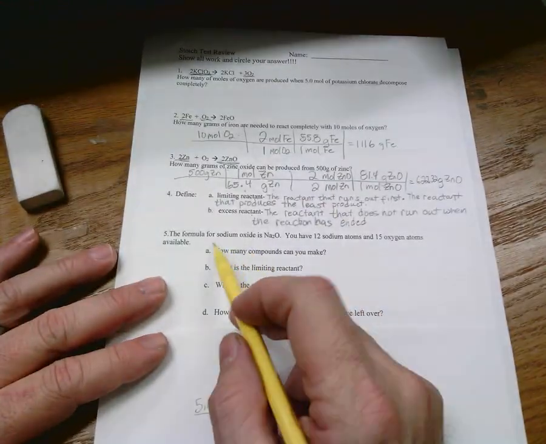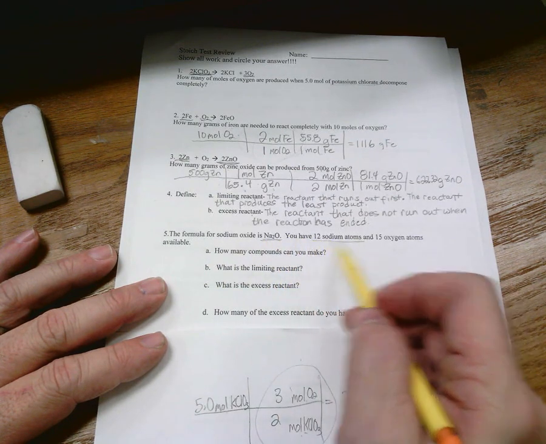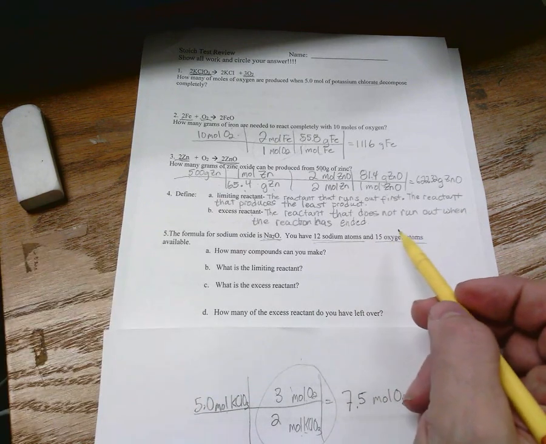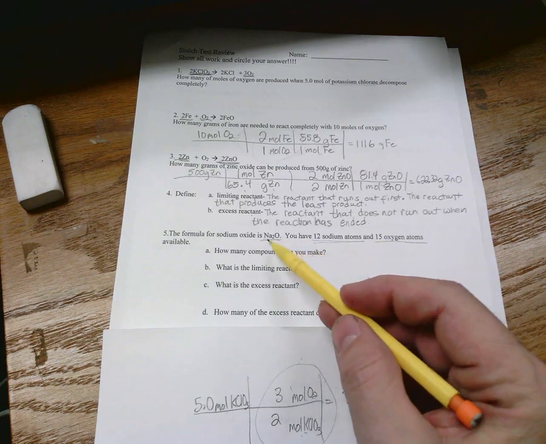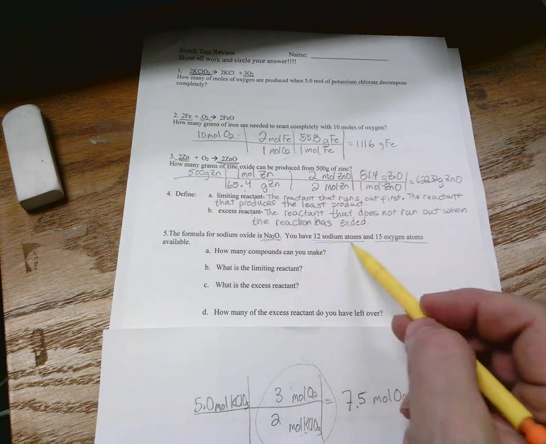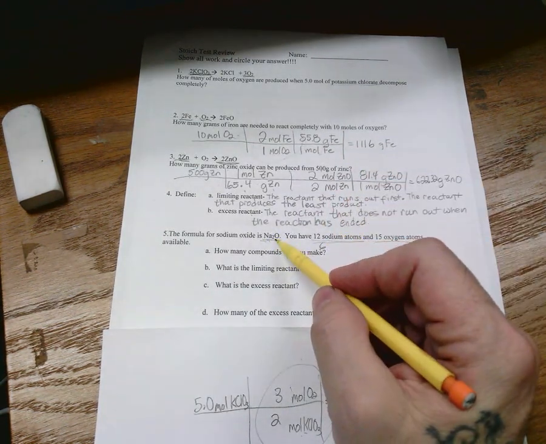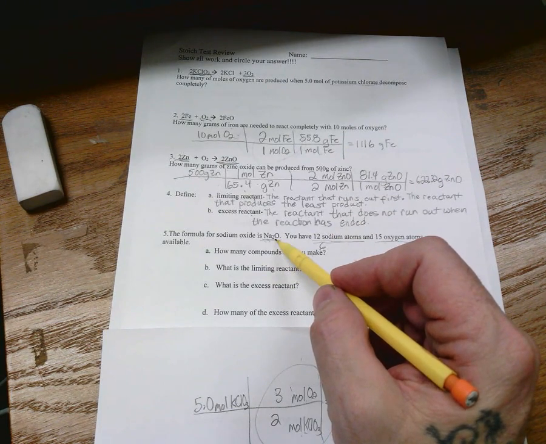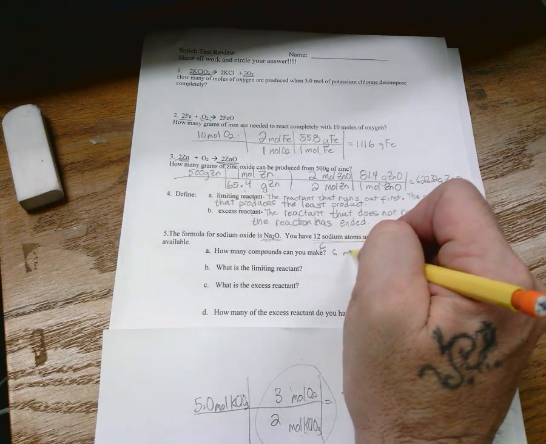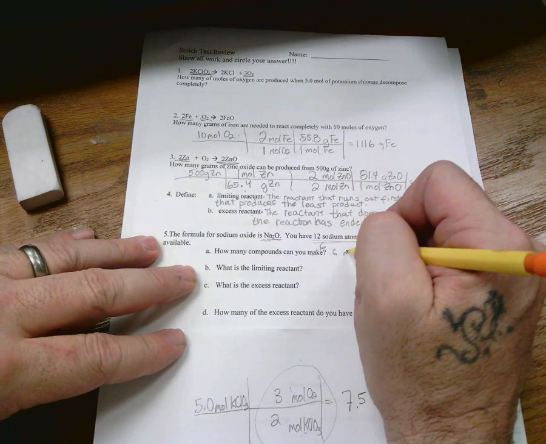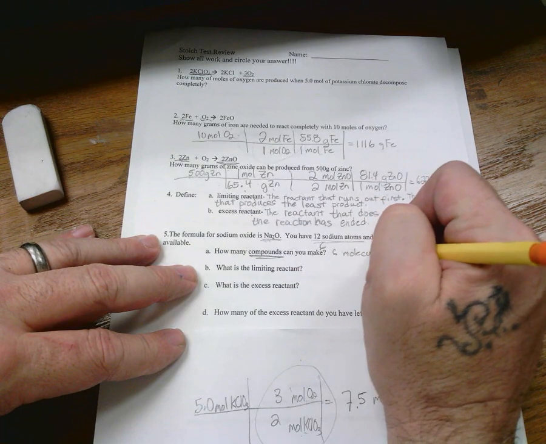All right. So the formula for sodium oxide is Na2O. You have 12 sodium atoms and 15 oxygen atoms available. How many compounds can you make? Well, sodium takes 2 atoms per molecule, so I can make 6 with that. Oxygen uses 1 atom per molecule, so I can make 15 with that. So I can make 6 molecules.